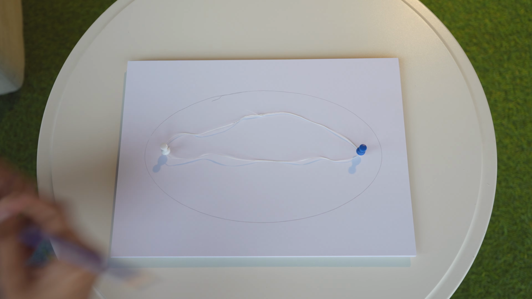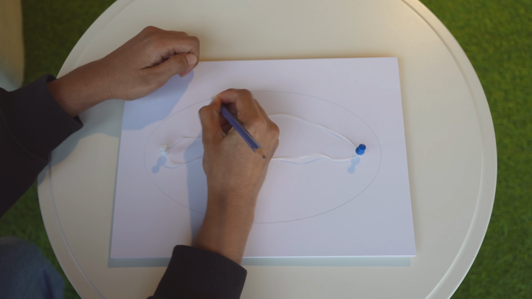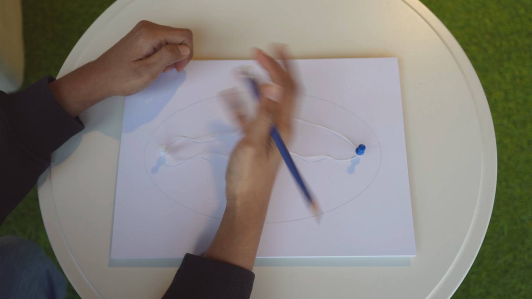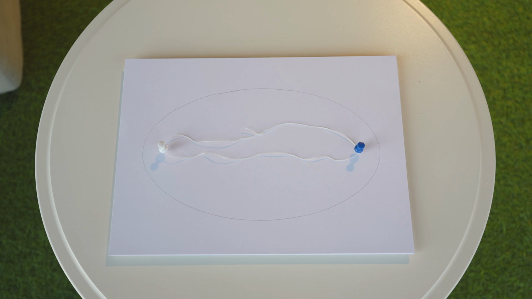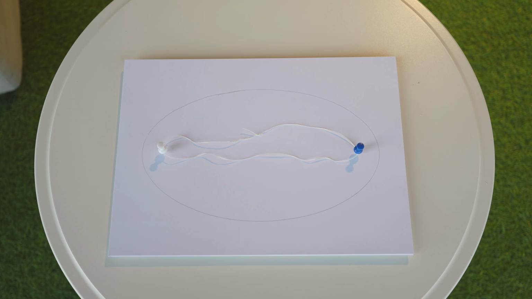What we just drew is the set of all points so that the sum of the distances from each pencil point to the 2 thumbtacks, which we know as the foci now, stays constant. All of these points make up an ellipse.